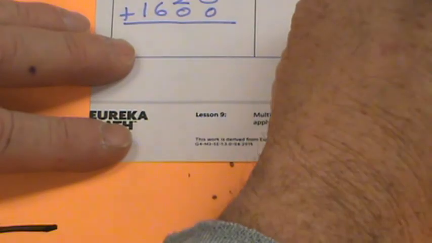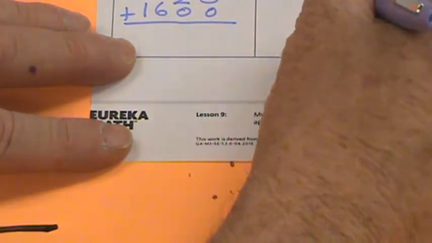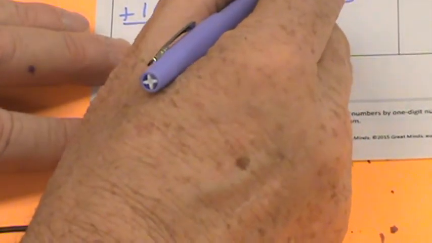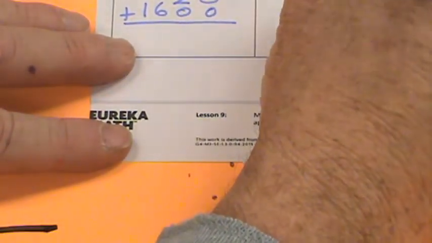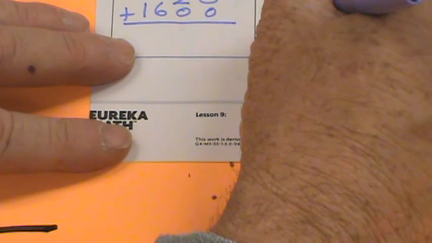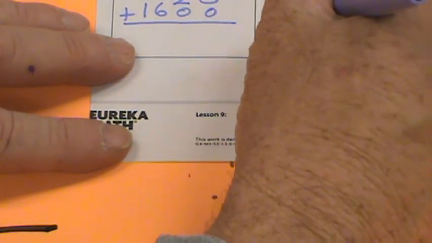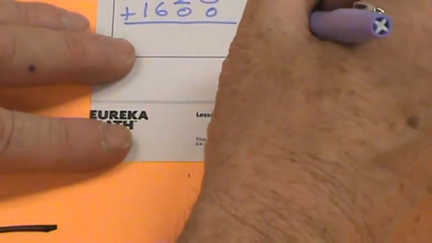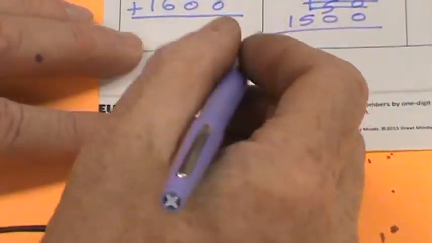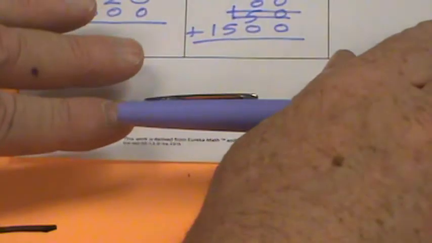6 times 5 is 30. Bring the 3 up. 1 times 5 is 5, plus the 3 would be 80. So we see how 5 times 1 ten is 50, and 6 times 5 is 30, so add those together, you get 80. And then last but not least, 3 times 5 is 15. 300 times 5. We remember our 2 zeros, and then our 15 there, 5, 10, 15, and then we're ready to add. Okay? Kind of see the pattern here?